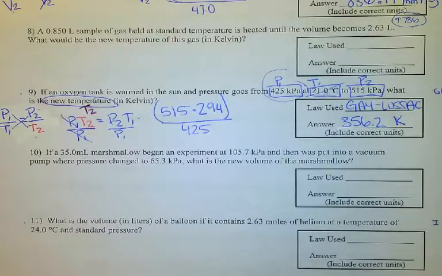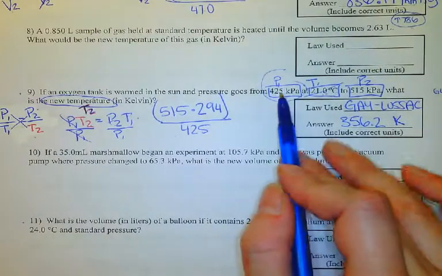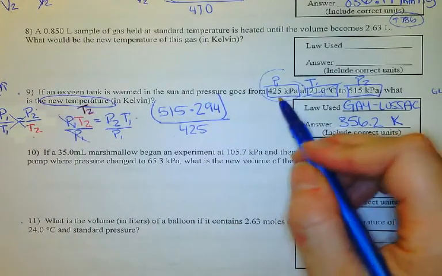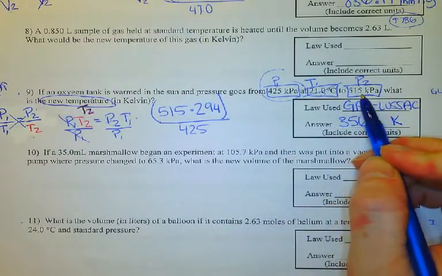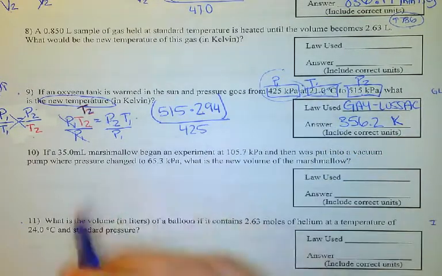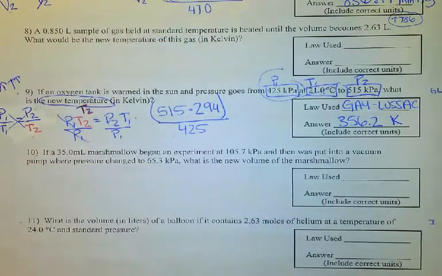Now let's double check to make sure this looks right. Okay, my pressure is increasing from P1 to P2. And it's a direct relationship, so my temperature should be increasing from 294 to 356. That looks good. Alright, so that answer makes sense.